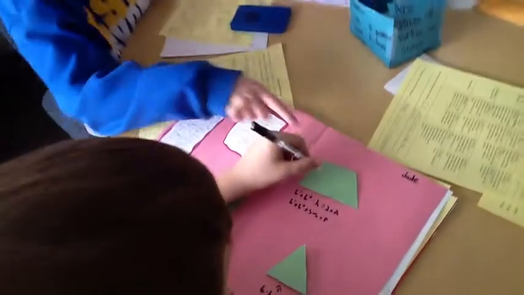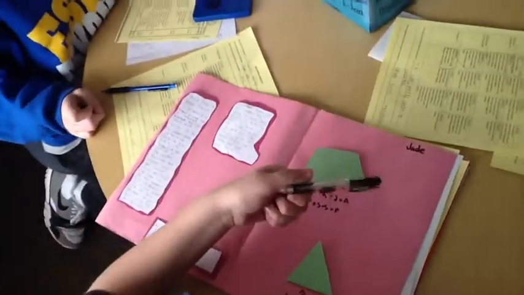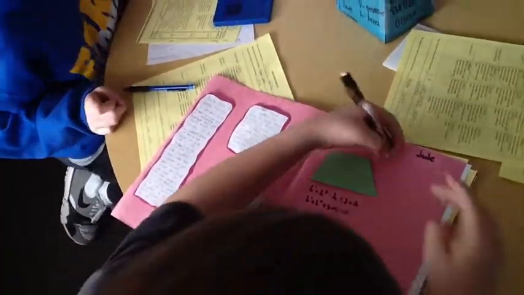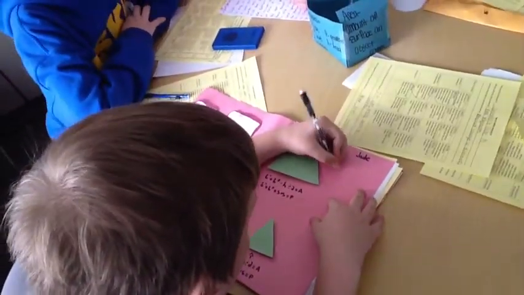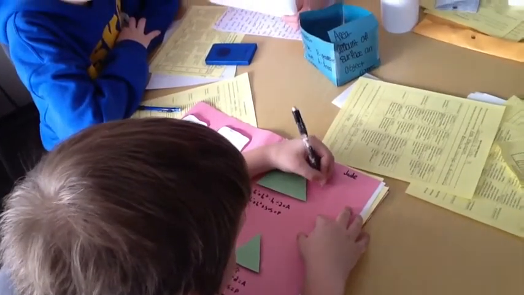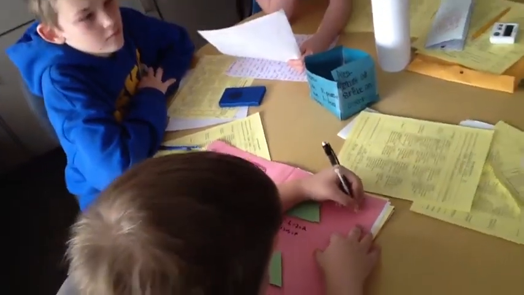I see. Right, because the bottom base is 6. Can I write my work on here? Yes. Okay. The bottom base is 30. 30 times 7 is 210, so divide that by 2.